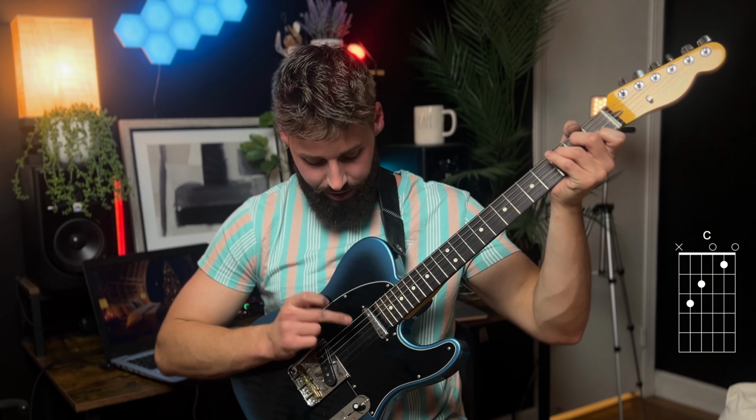Well, now let's take a look at another key. One with 0 sharps and flats. Key of C. What do we have for our 1 chord? We have a C right here. Here's how we're going to play it. First finger on the 1st fret of the 2nd string. 2nd finger on the 2nd fret of the 4th string. 3rd finger on the 3rd fret of your 5th string. And you're going to play 5th string down.